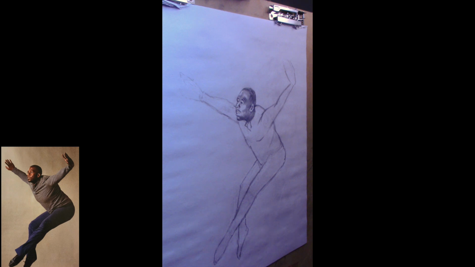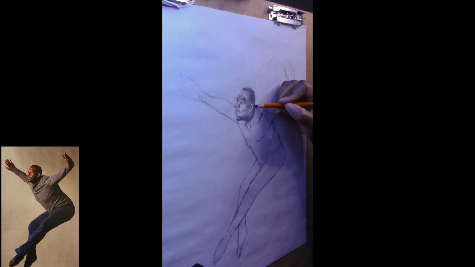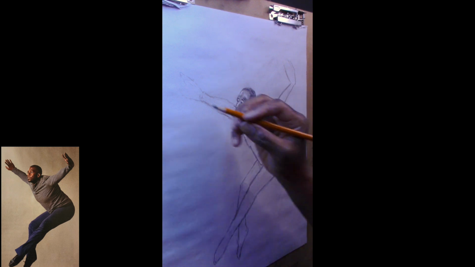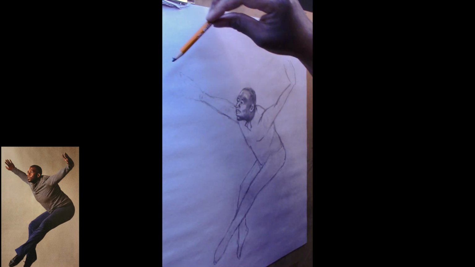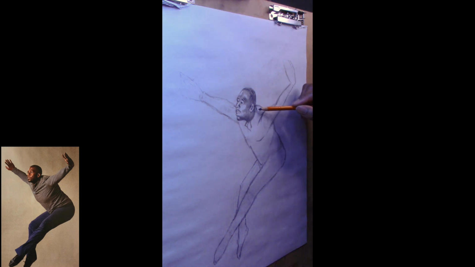All right, now, behind his neck here, there's a fold in the clothes, and because his head is covering this part, this is in the shadow. The light is coming from this angle here. So the back of his neck here is in the shadow. I'm going to put a little fold there.